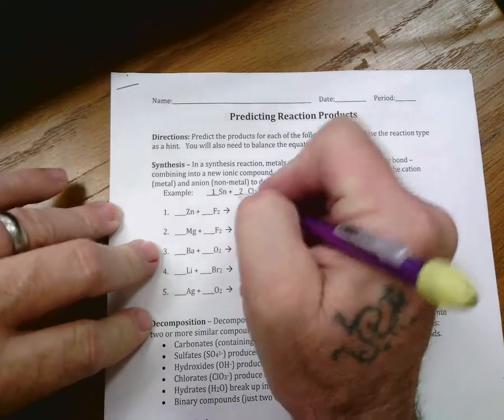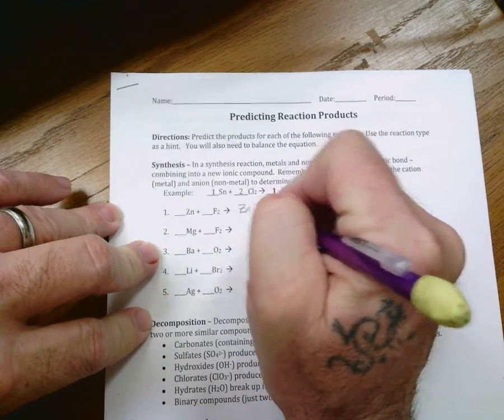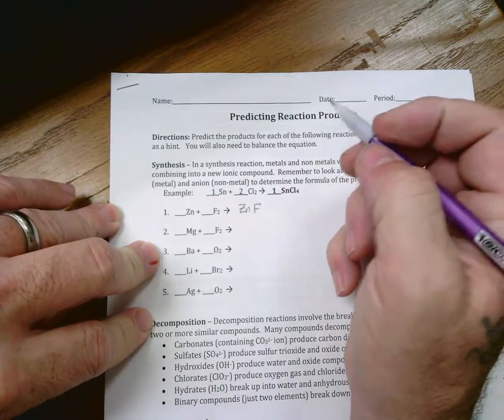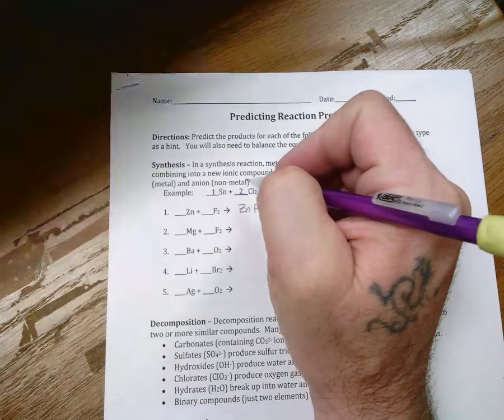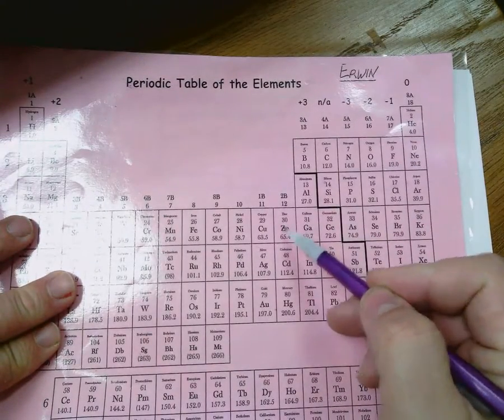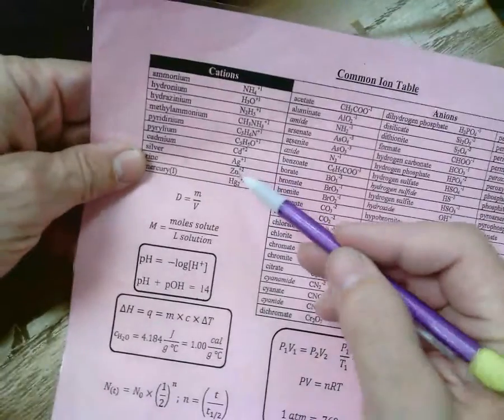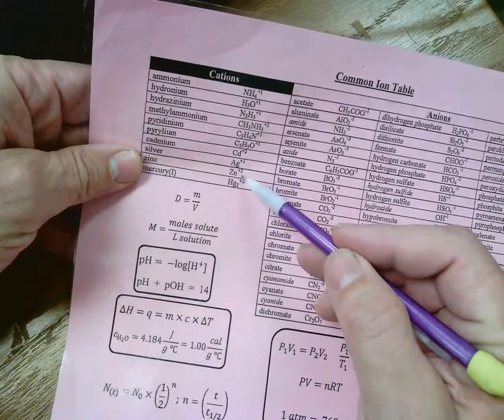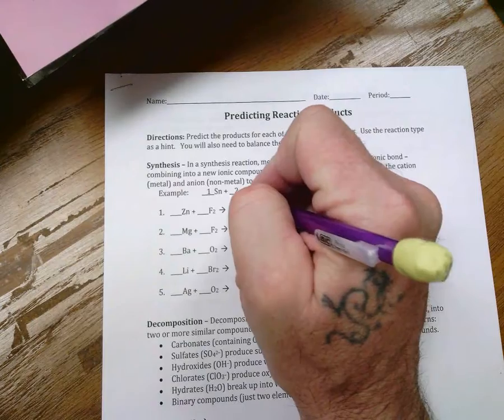We have a zinc combining with a fluorine. And then we have to decide what the charges are, which you'll notice zinc is a transition metal, but it only has one oxidation state. It's +2. So this is +2. Fluorine is -1.